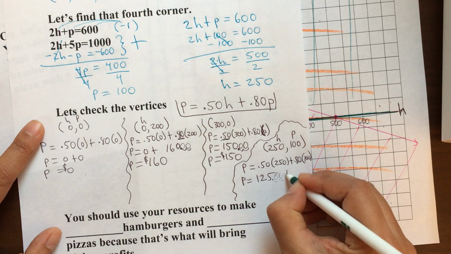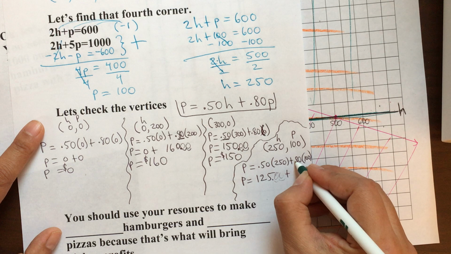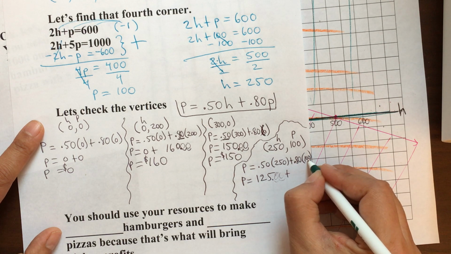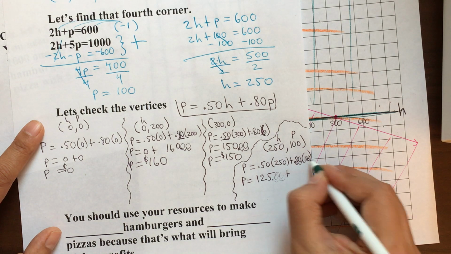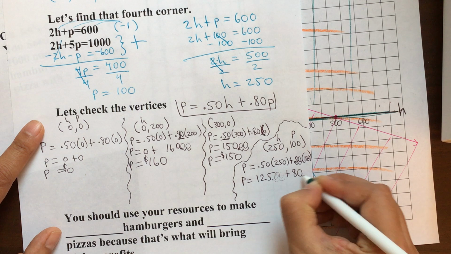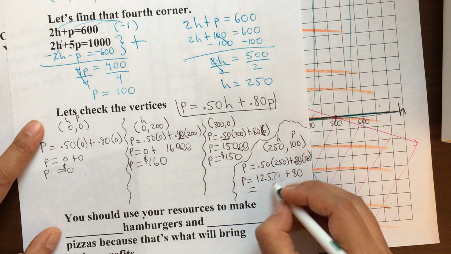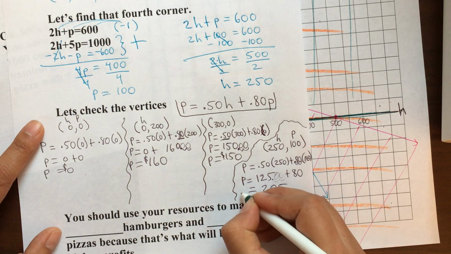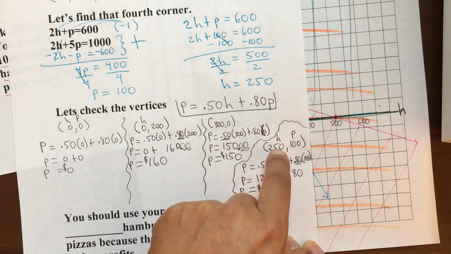So it's 125. Plus, when you multiply a decimal or any number with a 1 and zeros, all you have to do is move the space that many times. So it's 80. And so 125 and 80, it's 205. So as you can see, this is going to give me the highest profit.